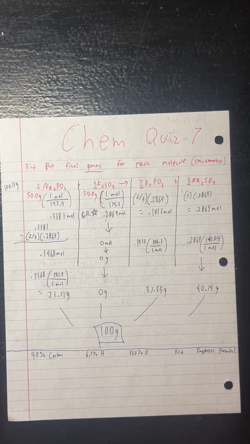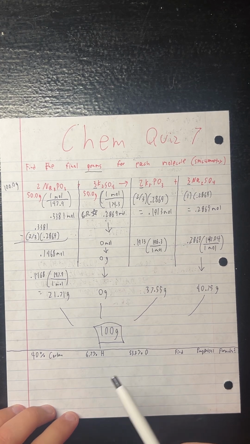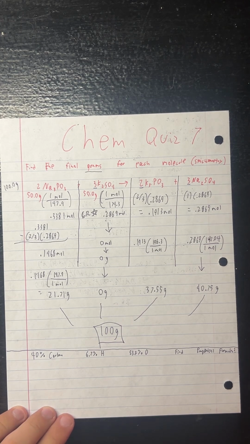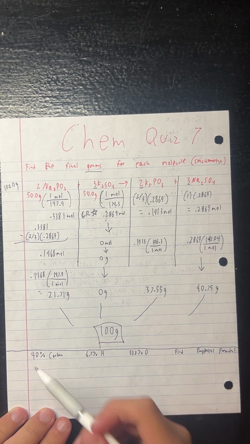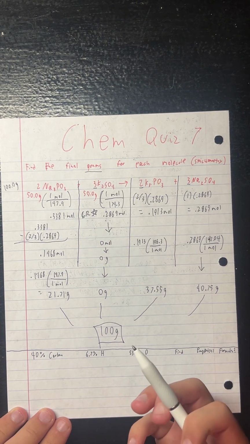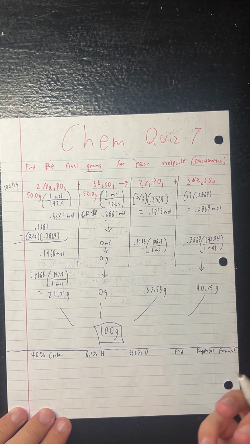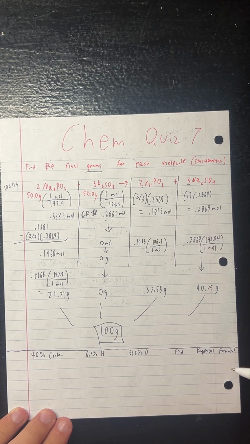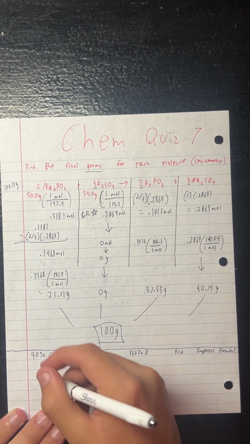Okay, our next question asks to find the empirical formula of this molecule. So we are given that 40% of the molecule is carbon, 6.7% of the molecule is hydrogen, and 53.3% of the molecule is oxygen. So how do we go about this? Well, all of these obviously add up to 100, so we can convert them to grams, and we can find the moles from there, normalize, and then finally find the empirical formula. So how do we do that?